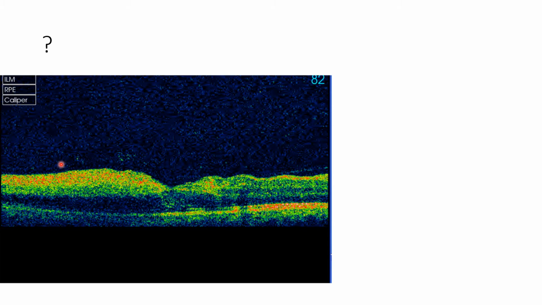Temporal to the fovea, there is hyperreflectivity and thickening of the inner retina. There is shadowing underneath the hyperreflectivity, as evidenced by hyporeflectivity of the RPE. The RPE is very obvious nasally, but not temporally.